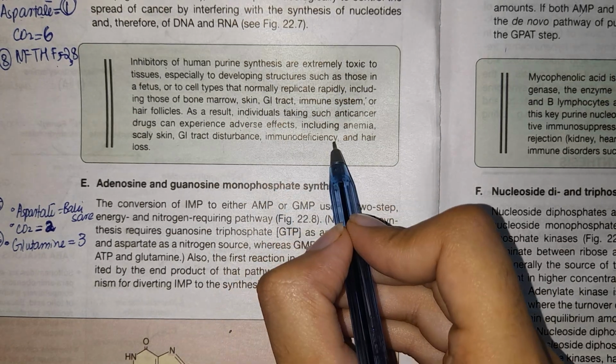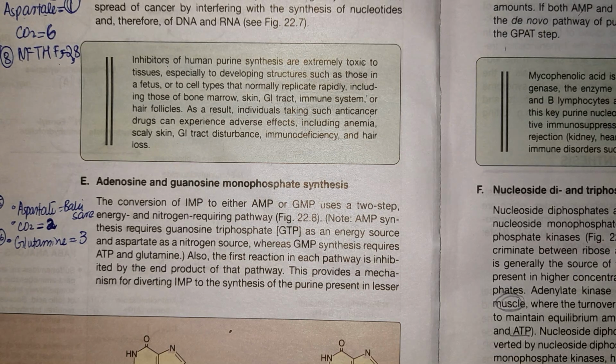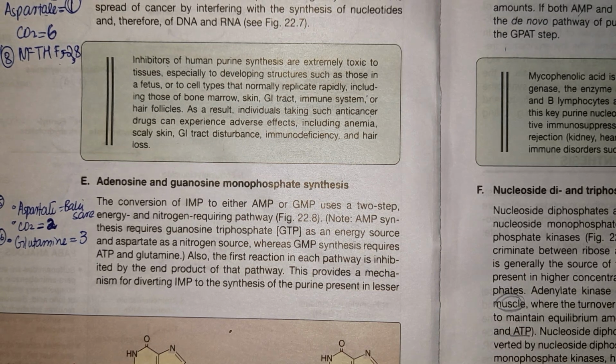Immunodeficiency is the main thing, because the tetrahydrofolate is not formed. So the persons that are suffering from cancer, and if you give them anti-cancer drugs, firstly they are going to have their cell dividing inhibited in the most, you can say, painful manner. So we should always sympathize with the patients who are going through cancer, right?